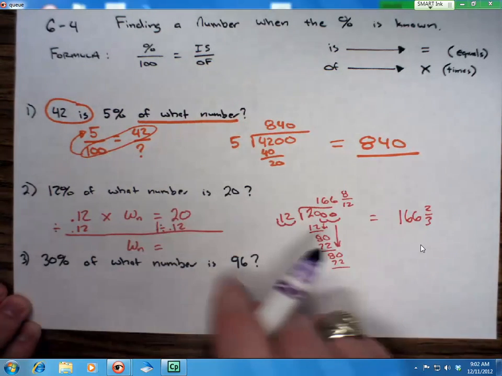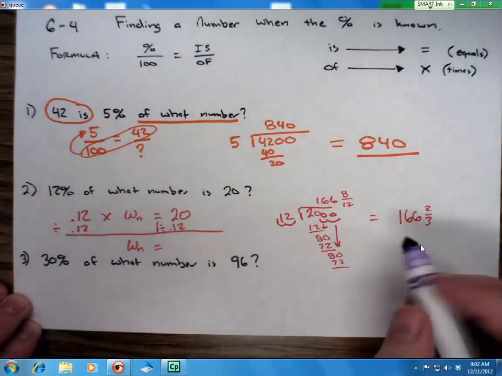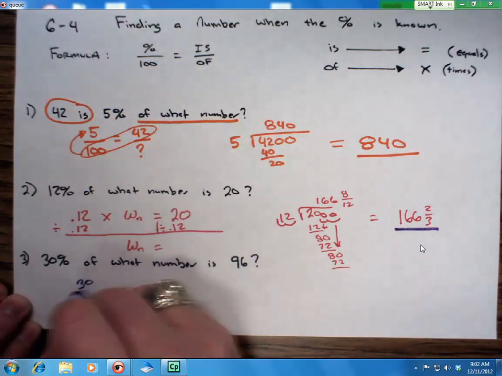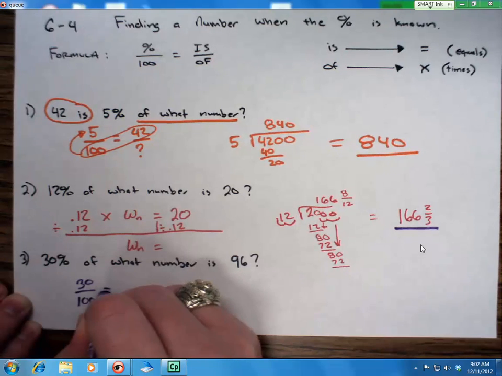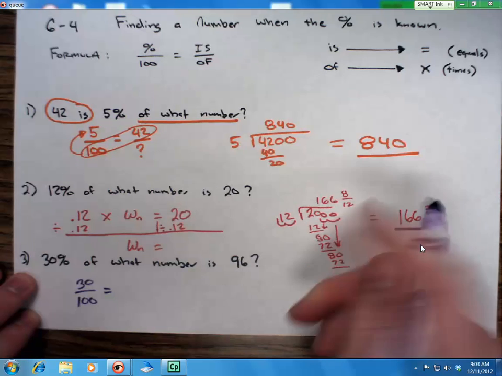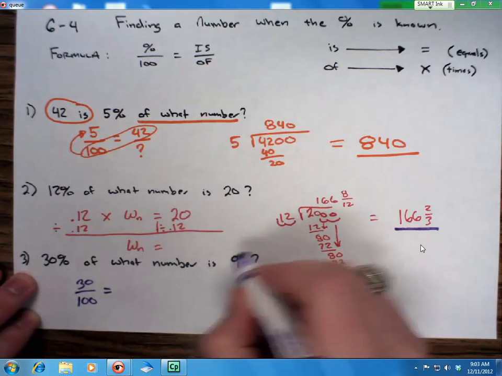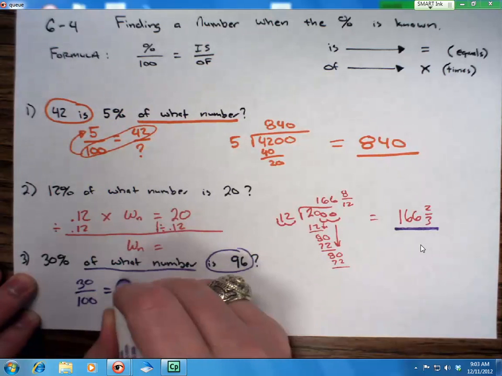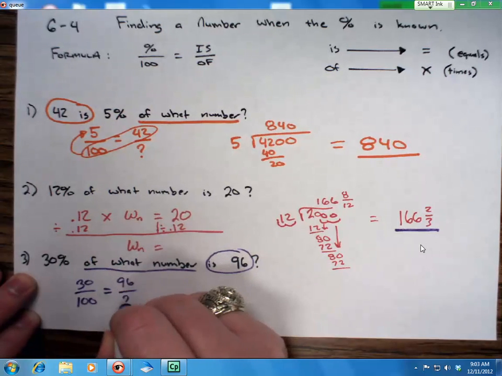Okay, 30% of what number is 96? Well, again, we'll put our percent over 100, as always, and set that equal to the is, my 96. Yep, so it'll be 96 over my question mark.